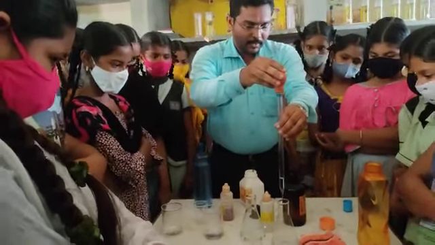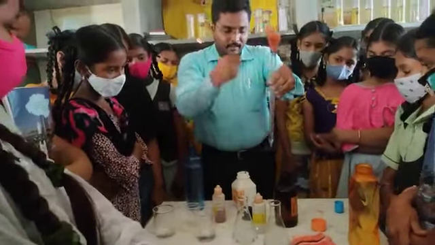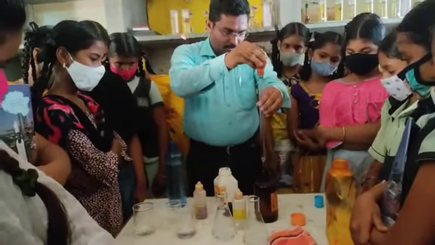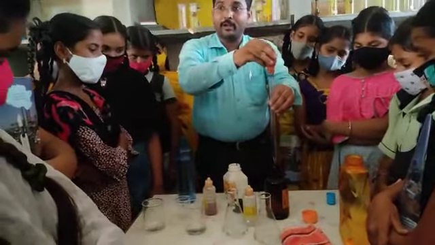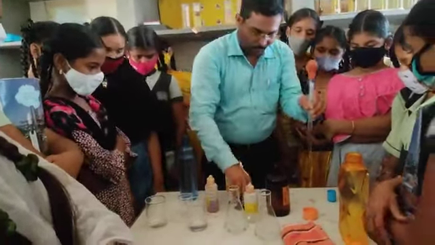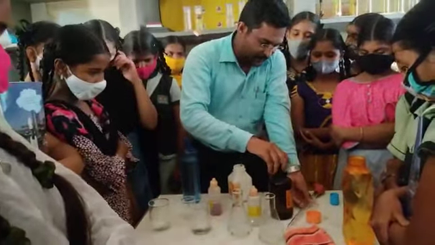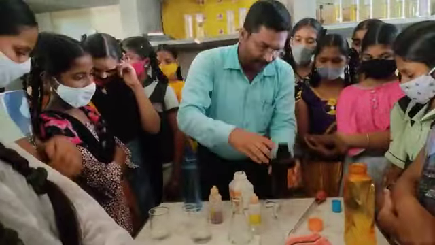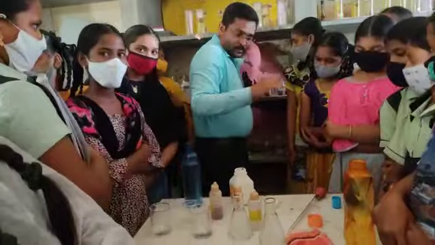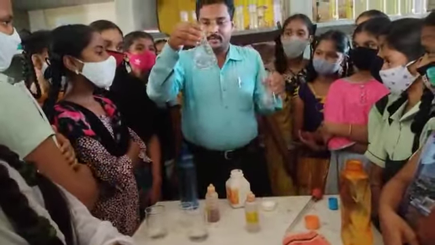Okay. The remaining amount of the acid is transferred back to this bottle. So like this, we have to handle the acid carefully. After that, close the bottle, and keep the bottle on the safe side. Okay. Now the acid solution is prepared.